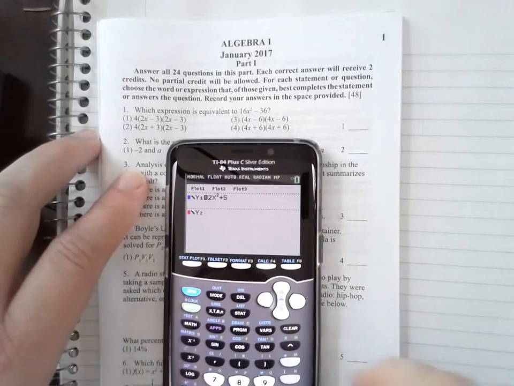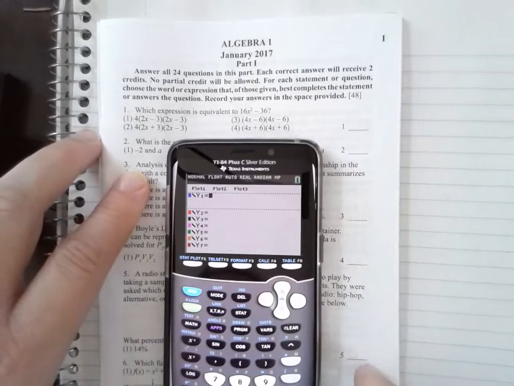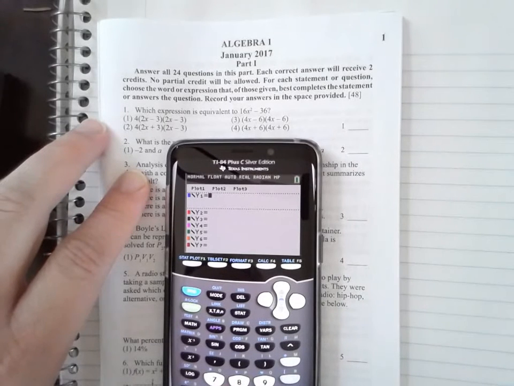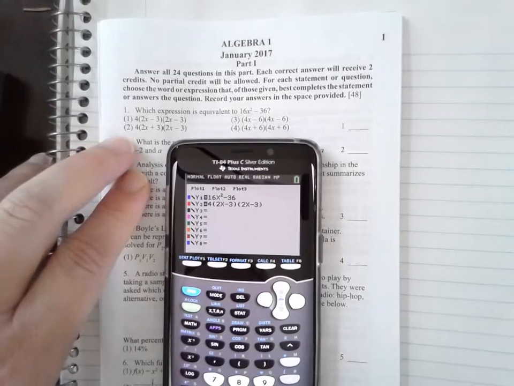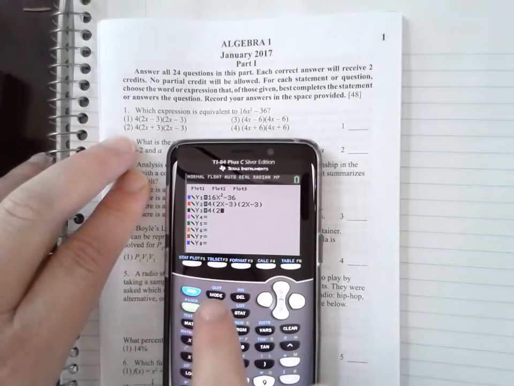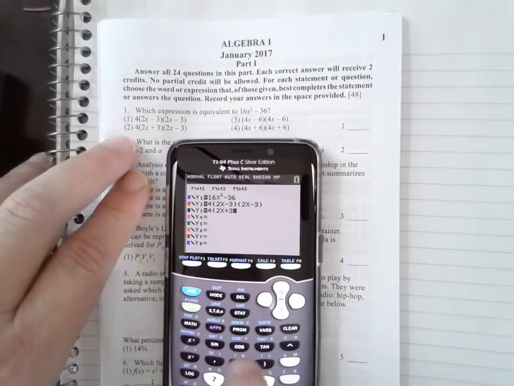So if I go to the table option, graphing option first, I'm going to type in my original, and then I'm going to type in each of my choices. There's choice 1. Choice 2 has a plus 3.